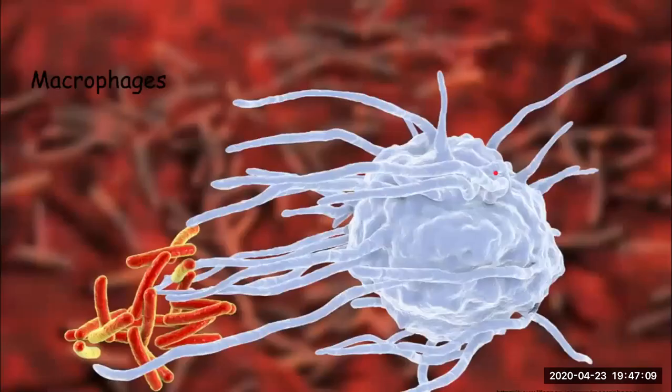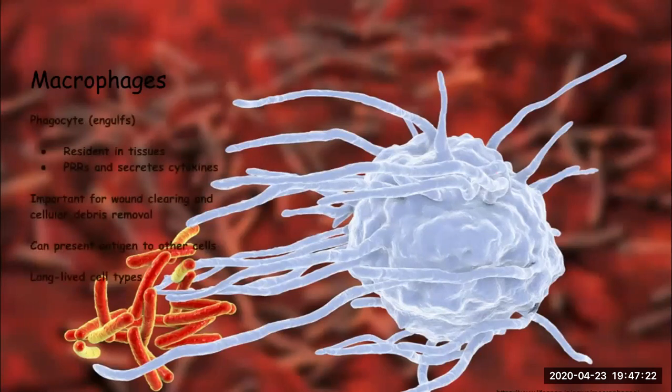Another important cell, which was that first yellow cell from the last video that sort of kicked off the entire process here, was the macrophage. And this is a scanning electron microscopy image. And these are phagocytes, so again, they engulf pathogens. These are resident in tissues. They're always in the tissues, underlying the tissues, as well as circulating through the blood in an immature form.